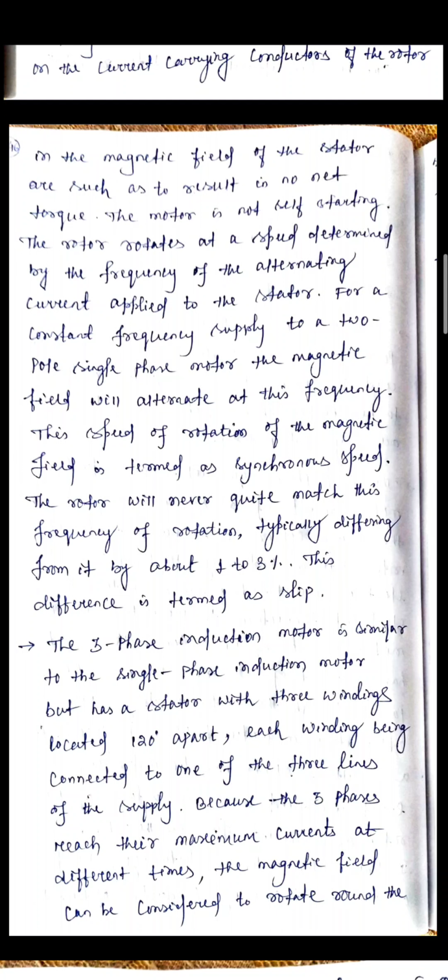Because the 3 phases reach their maximum currents at different times, the magnetic field can be considered to rotate around the starter poles, completing one rotation in one full cycle of the current.